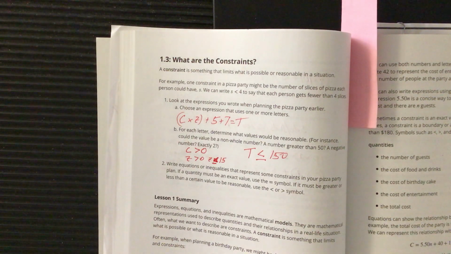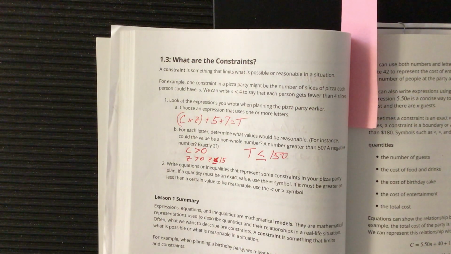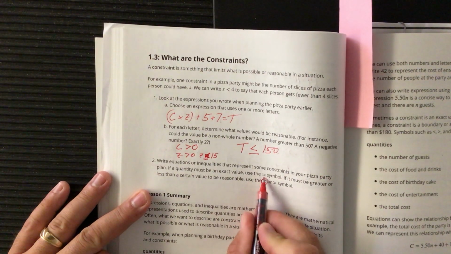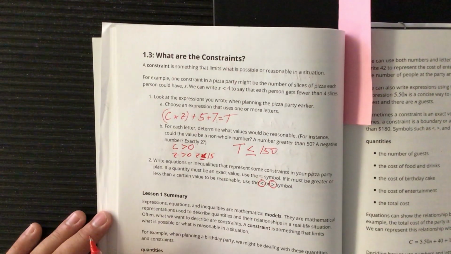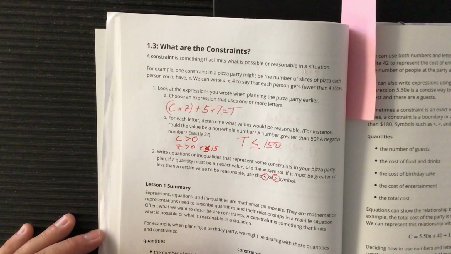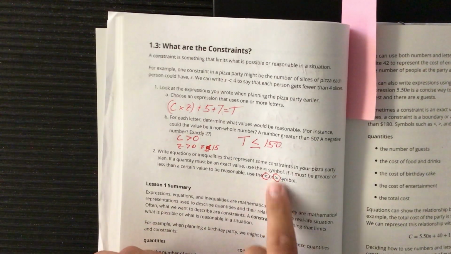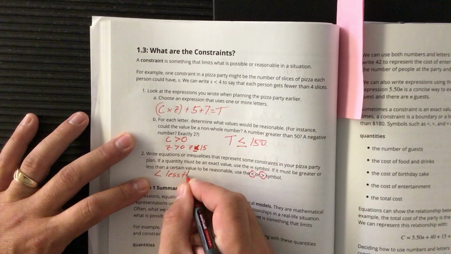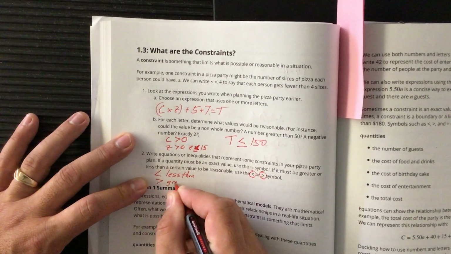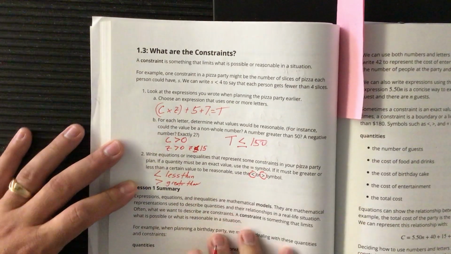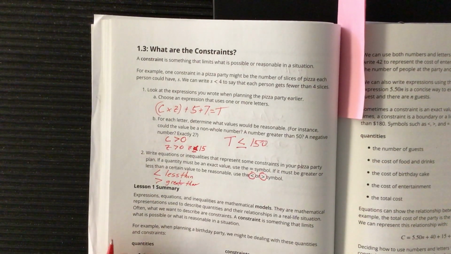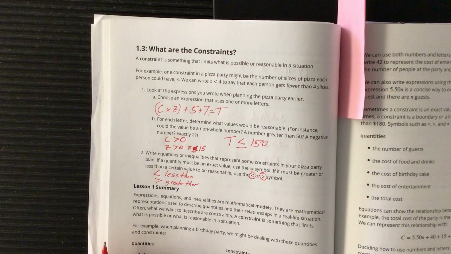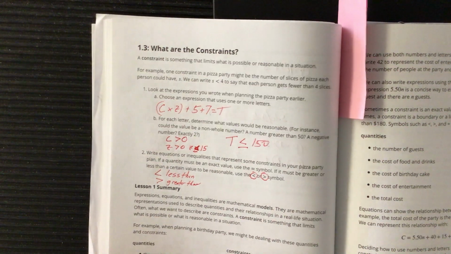All right, question 2. Write equations or inequalities that represent some constraints from your pizza party. Actually, we just did that. So inequality means you're going to use these symbols. Anytime you see equation, you're going to use an equal sign. If it asks you for an inequality, you're going to use these symbols. Just a review, remember this symbol means less than. This one means greater than. You can also put the equal sign underneath there and get greater than or equal to, less than or equal to. But know which way those symbols are.